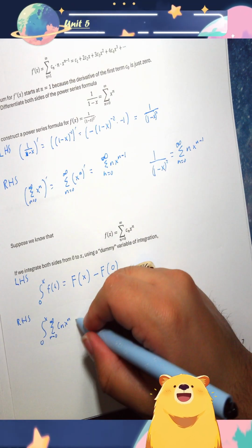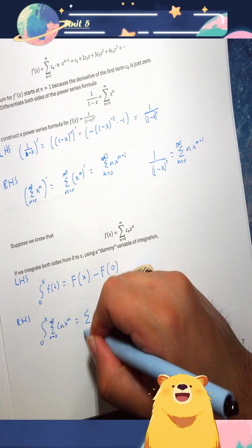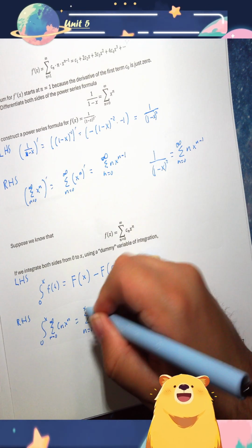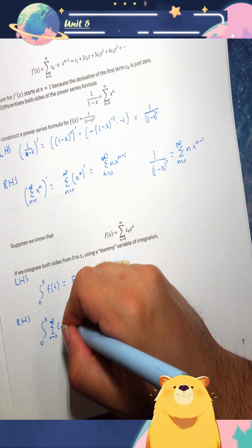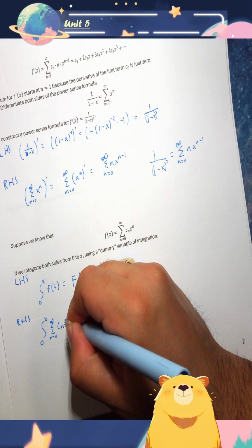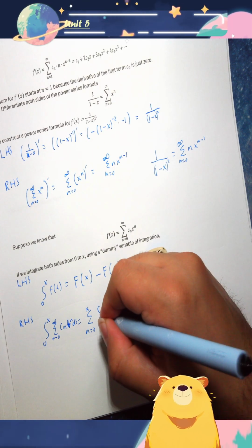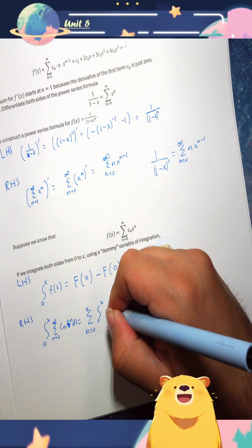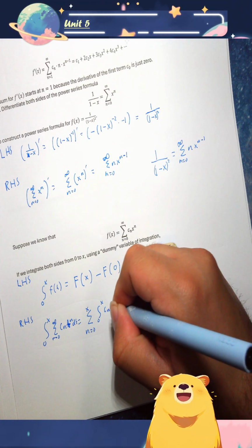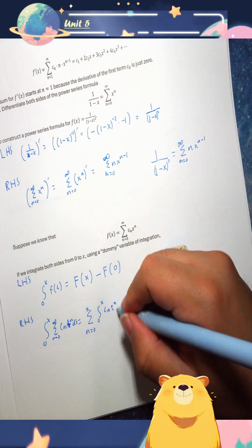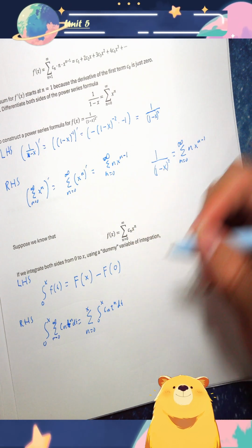The integration can move inside because it's just a bunch of added terms. Then it's the integral from 0 to x of c_n t^n dt.